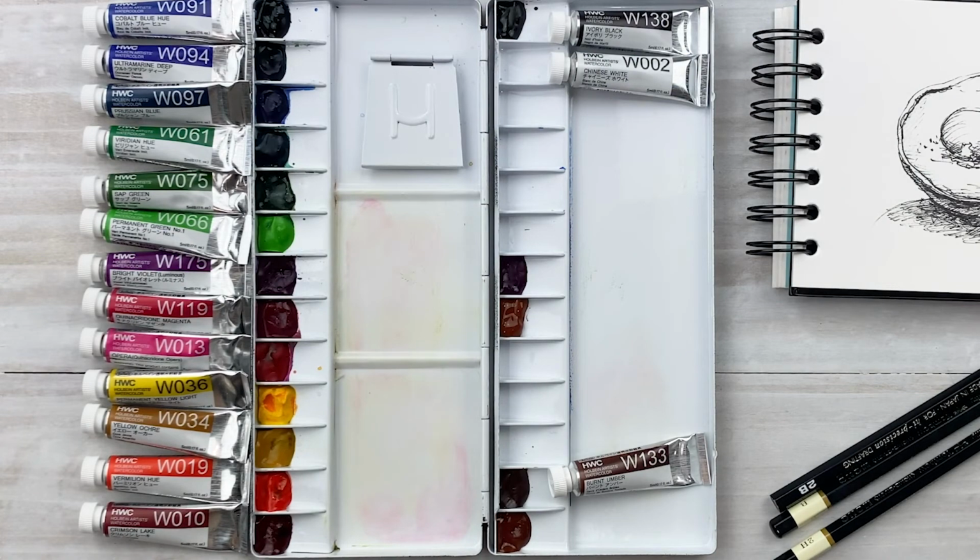Okay, please make your palette look as close to mine as possible. I understand some students are not working with exactly the same colors, but it's okay. We can use similar colors, okay?